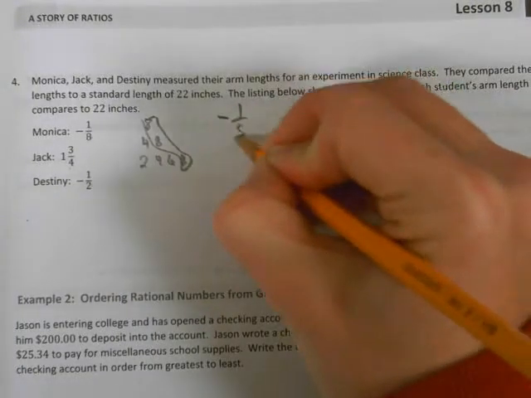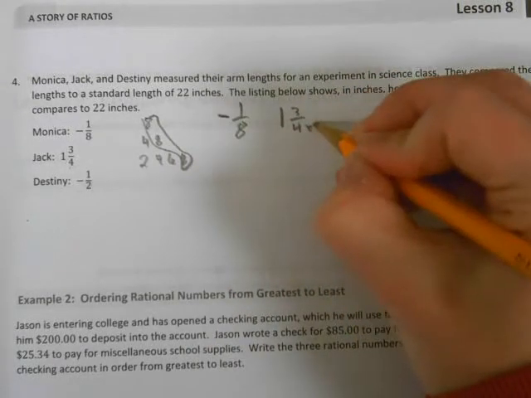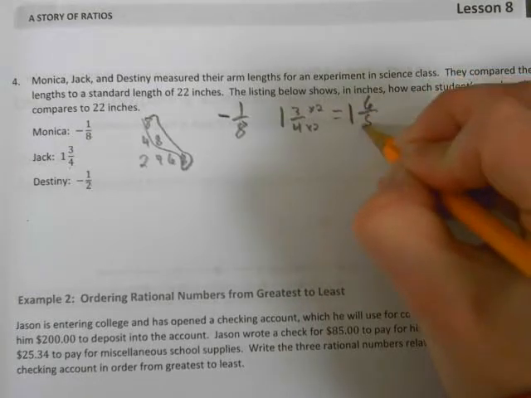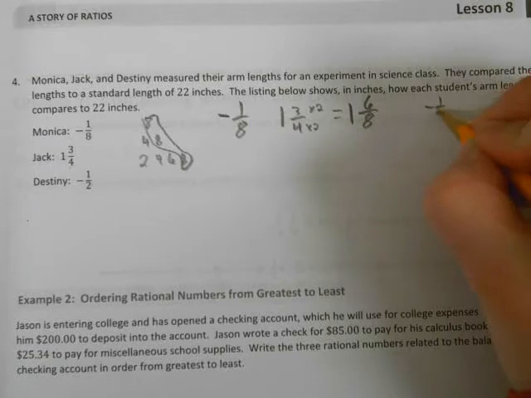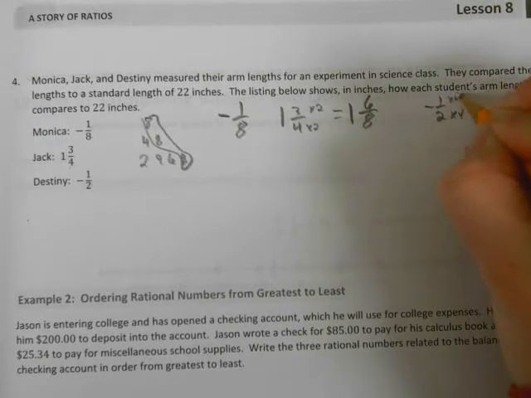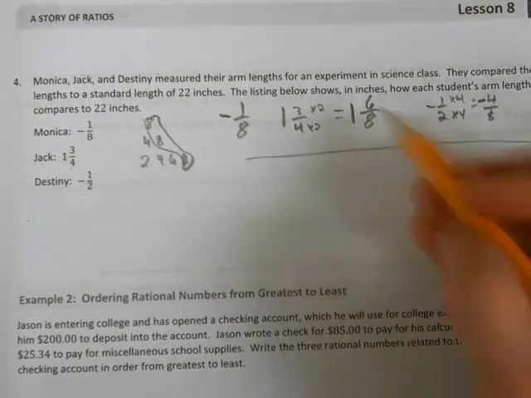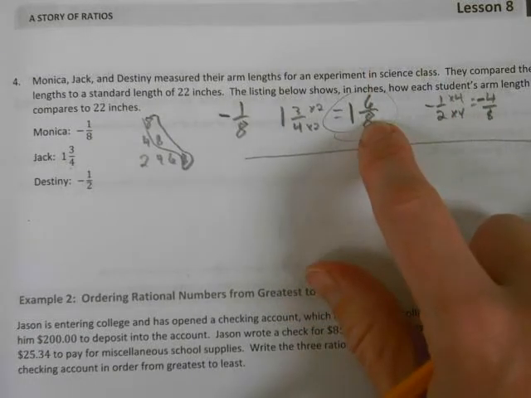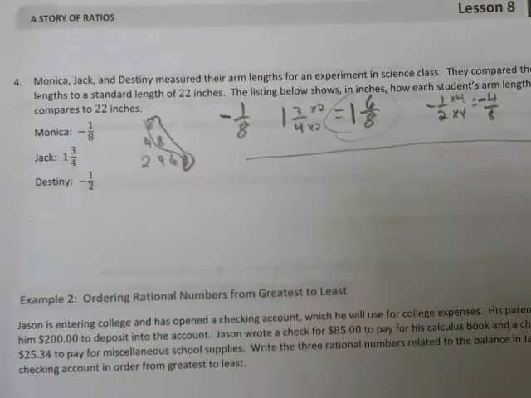So a negative 1/8 can stay the same. 1 3/4, I would need to take that times 2, and I'd get 1 6/8. And then I have a negative 1/2, which would be times 4, and that would give me a negative 4/8. And then if you put your number line here, this is a positive number. With this being the positive number, I know that this is the greatest. I don't need to graph it. All I need to look at is my two negative numbers.